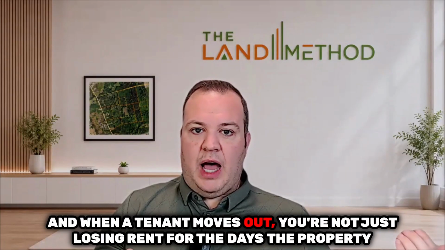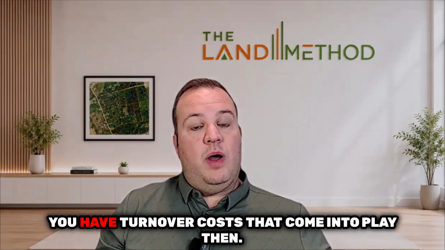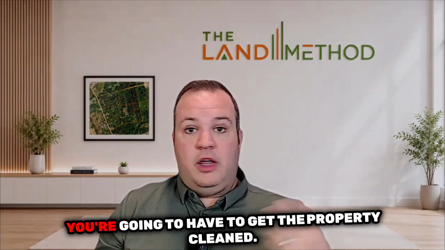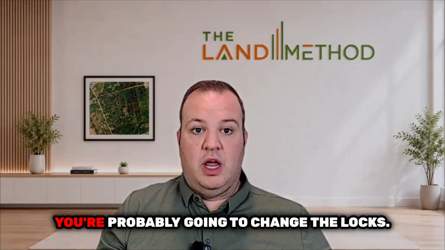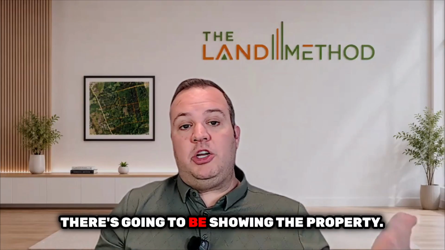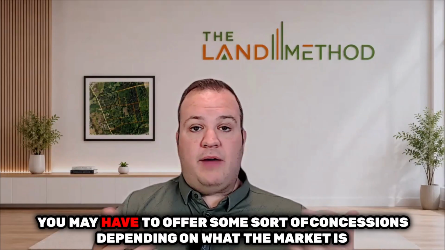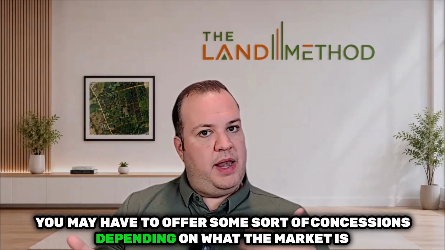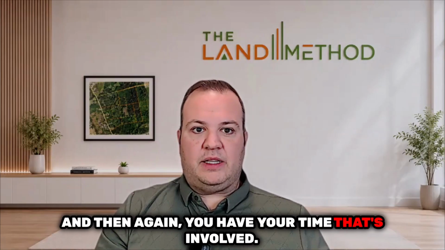And when a tenant moves out, you're not just losing rent for the days the property is empty, right? You have turnover costs that come into play then. You're going to have to get the property cleaned. You may need to paint it. There's going to be some repairs. You're probably going to change the locks. You're going to need to market the property again. There's going to be showing the property. You're going to need to screen those new tenants. You may have to offer some sort of concessions depending on what the market is doing. And then again, you have your time that's involved.